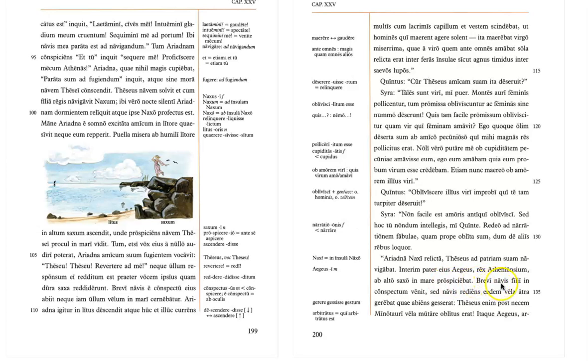Within a short time, the ship of the sun came into view. So within a short time, the ship of the sun, second declension genitive singular, came, venit, into view, in conspectum. But the ship returning was carrying that black sail.